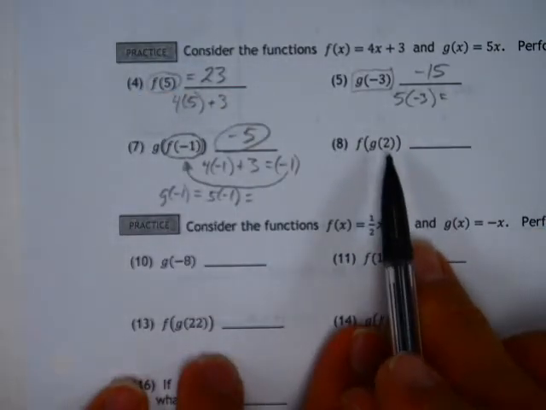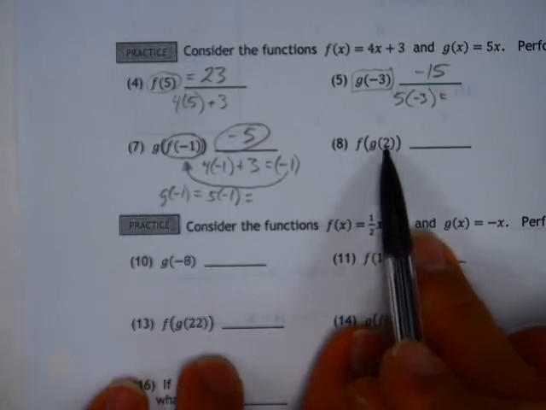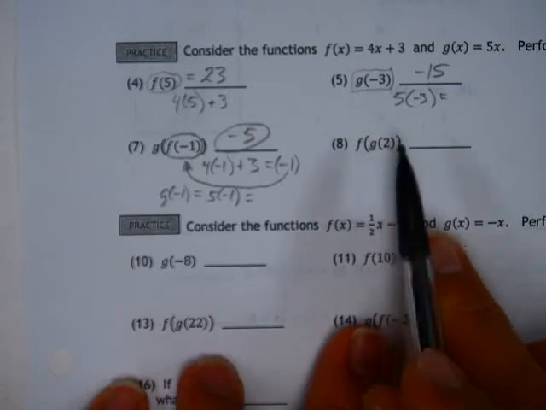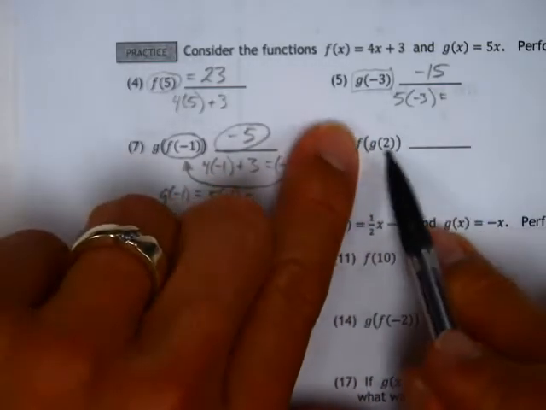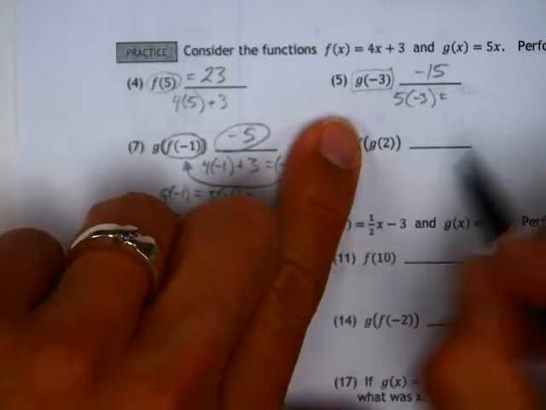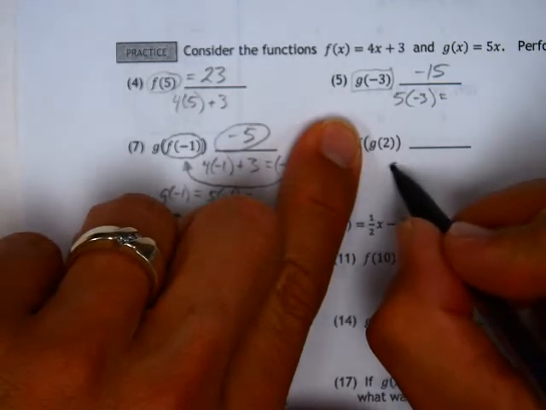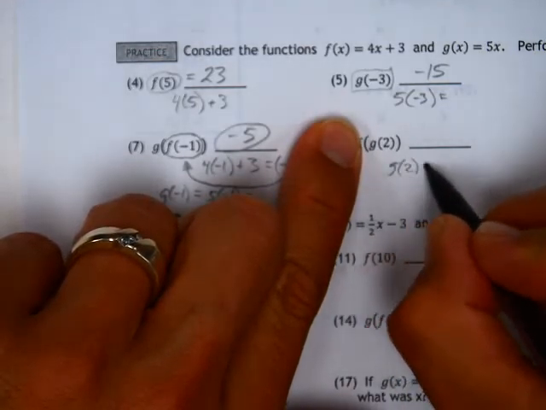Let's look at how that is here. Okay, you plug in 2 into which one? I'll pause for your answer. Good. You plug it into g because it says plug 2 into g. When you do that, you get 5 times 2 equals 10.